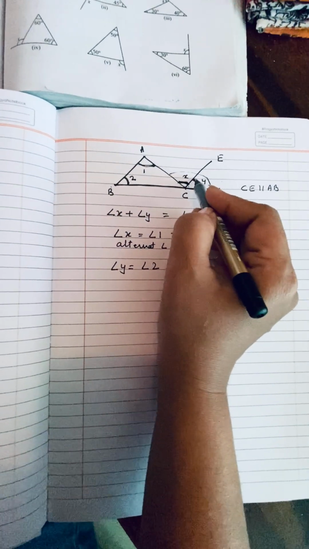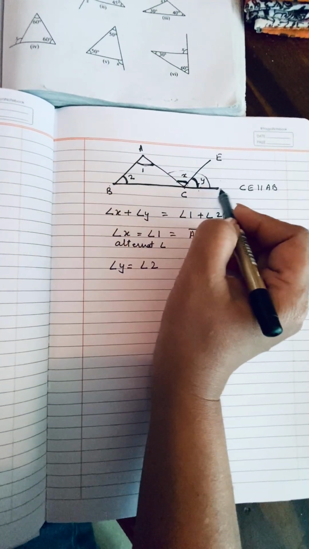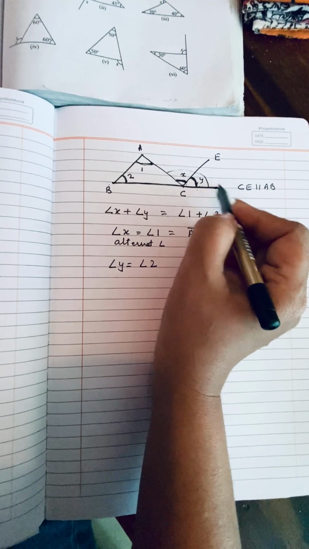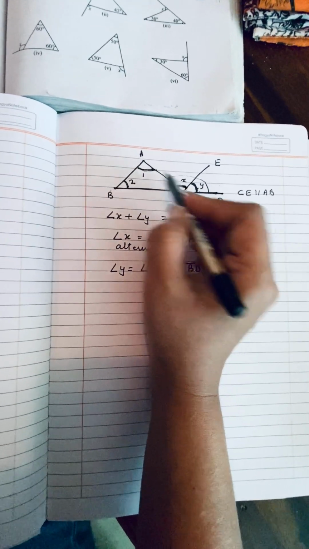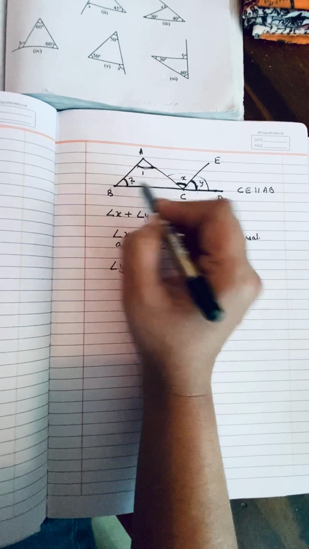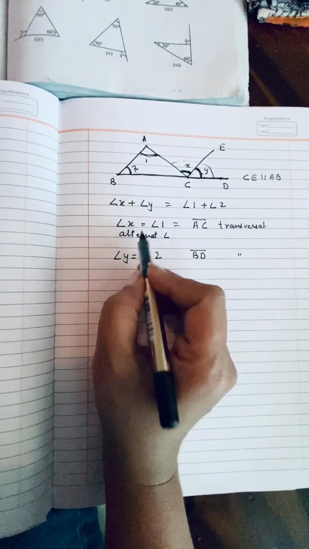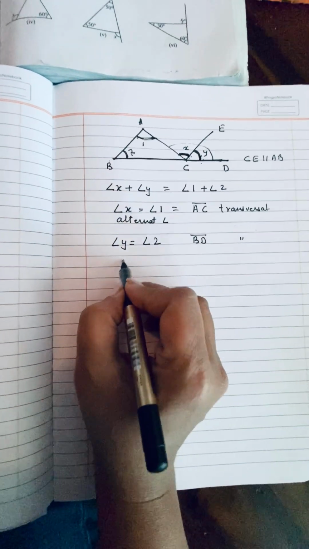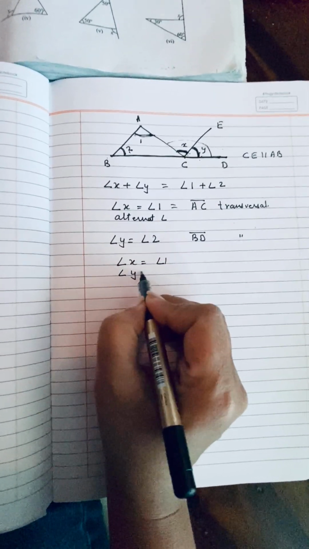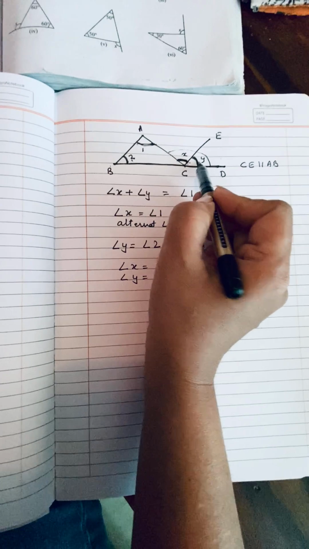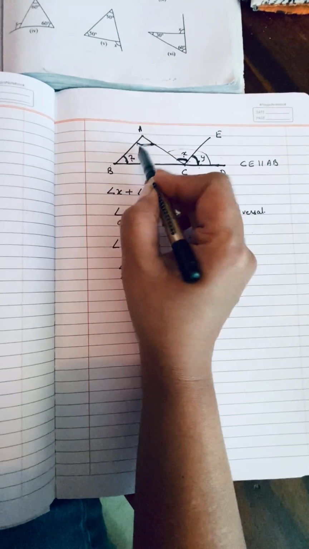These are the corresponding angles. These are on the same side, and these are on the opposite side. So these two are the alternate angles, these two are the corresponding angles. From this you see angle x is equal to 1, angle y is equal to 2, this y is equal to 2, and this is equal to 1.